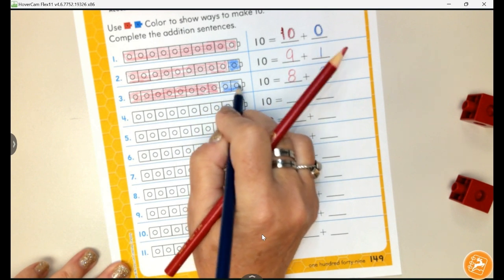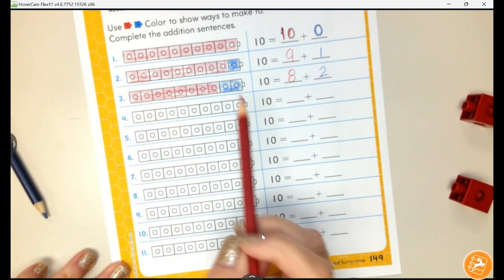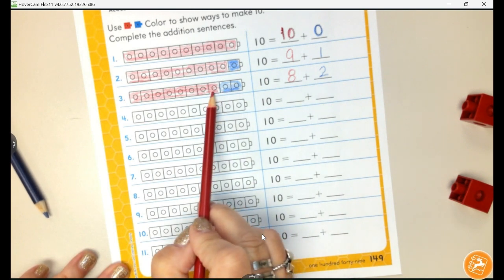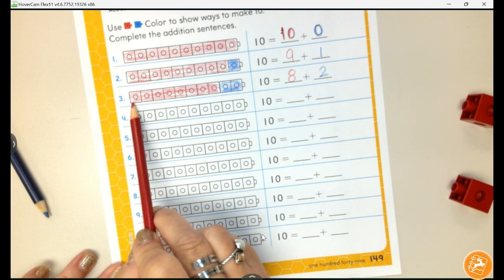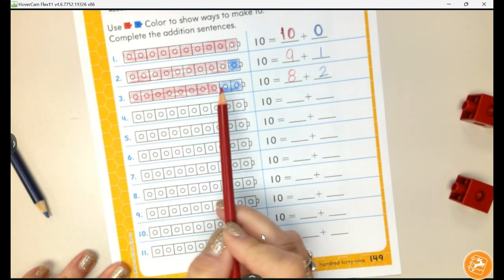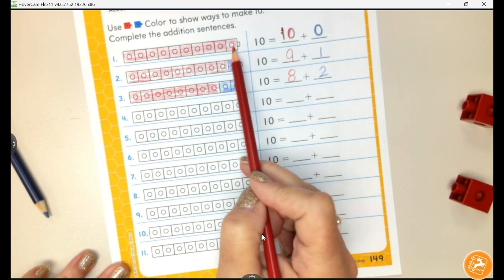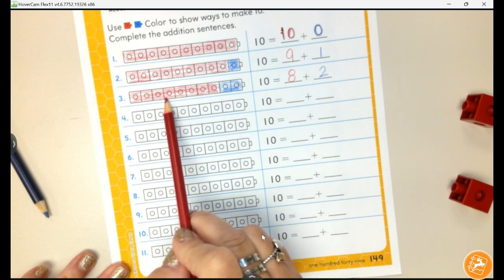What I want my students to start to see is the pattern that every time I take away one of the red ones, that number is going to be decreasing, but I'm going to increase my number of blue ones. So here I had 10 red, 9 red, 8 red.